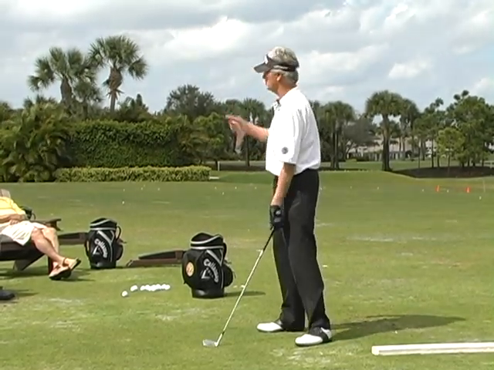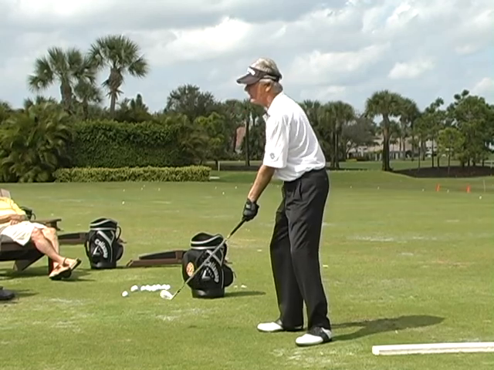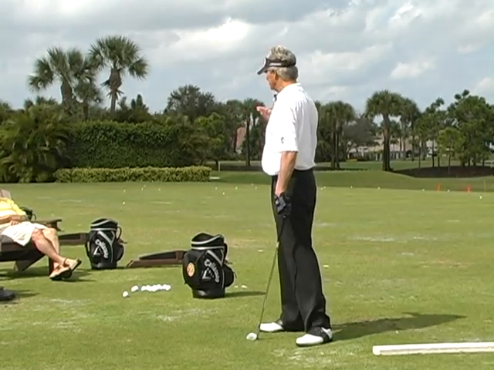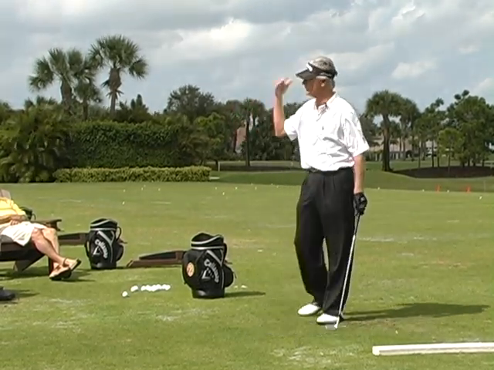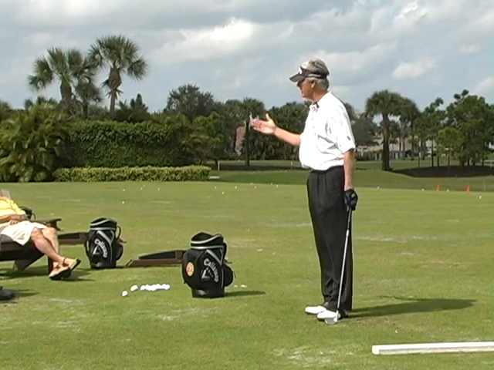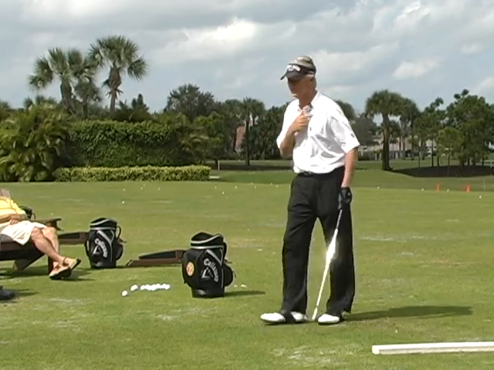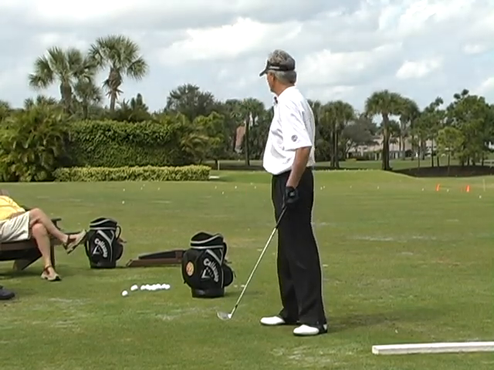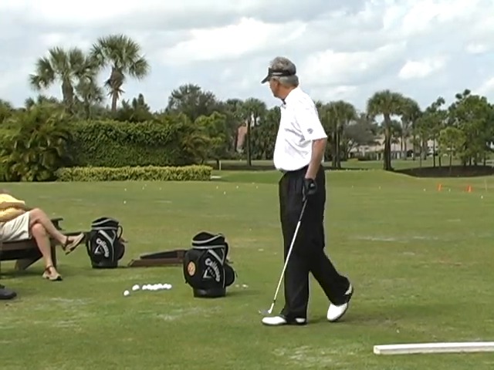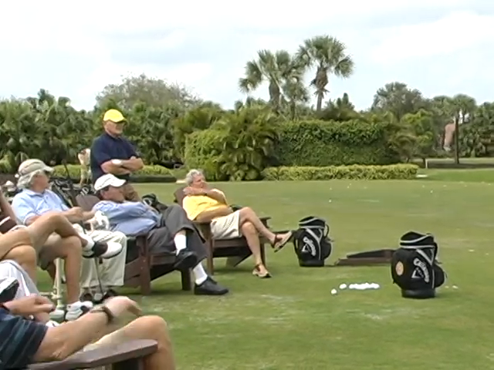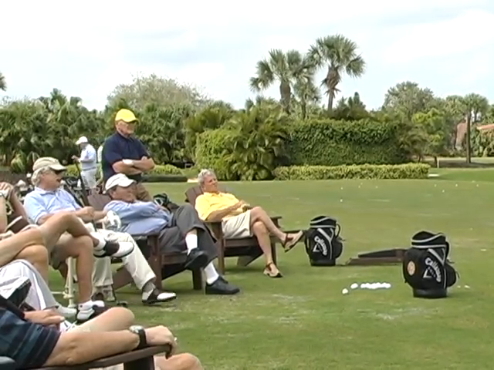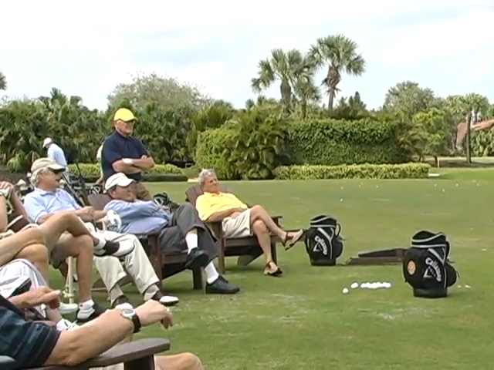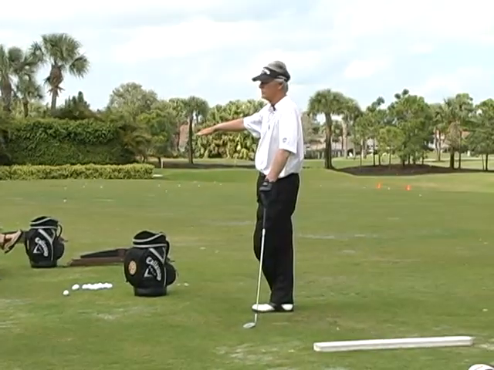But I can't, as you saw with Dick, I can't move my arm past here without my shoulder moving. My shoulder has to respond going back. And my shoulder moving moves my hips, my legs, and my feet. When you're going through the ball, does that left hand stay dominant going through? Absolutely, but we'll talk about going down in just a second. Any more questions on what gets your backswing?